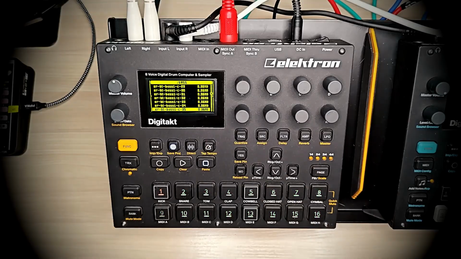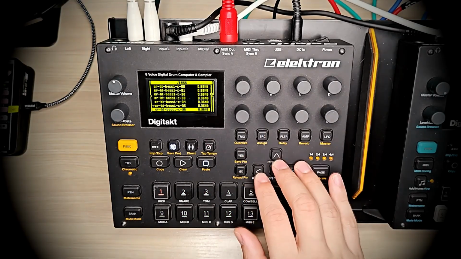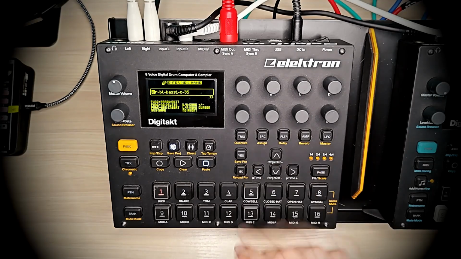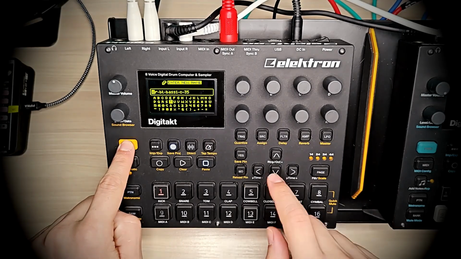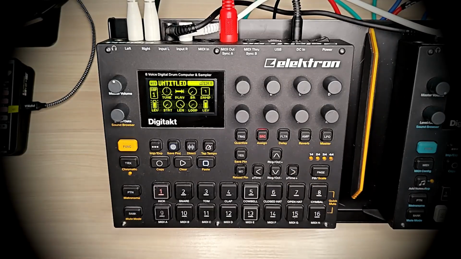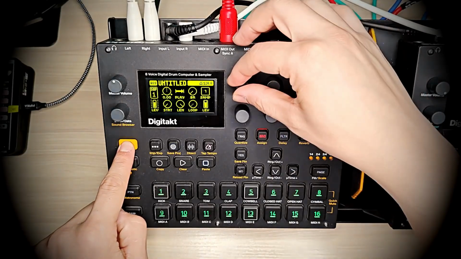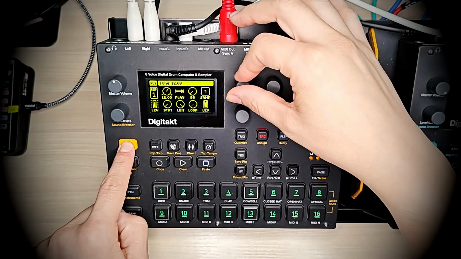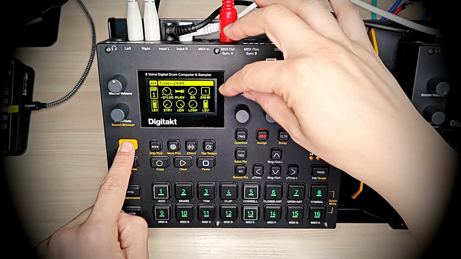You can use function and up or down to move faster in lists and menus. You can also press function in the name entry menu to access the letter table and select letters much quicker. In certain parameters, you can hold function and twist the knob to jump to specific positions. These can be time sync values or specific semitone values, for example.